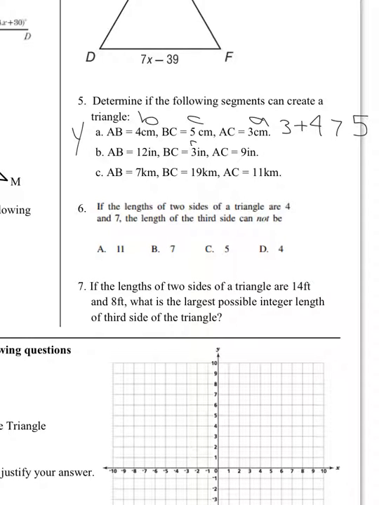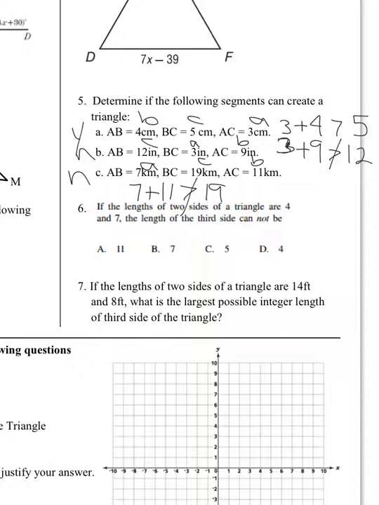For B, we have A, B, C. Is 3 plus 9 bigger than 12? No, because they're equal. Right? It's not greater, it's the same, but we can't have that, so that's a no. For C, we have A, B, C. Is 7 plus 11 bigger than 19? No, because it's less than, so that's a no. So yes, no, no. Pretty simple problems there.